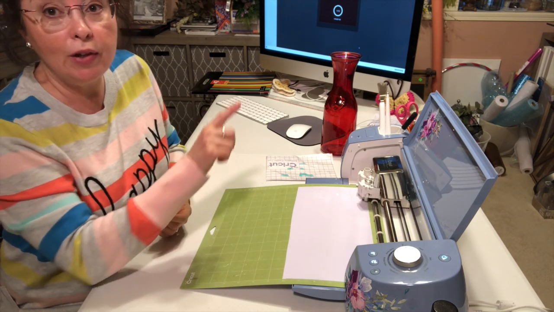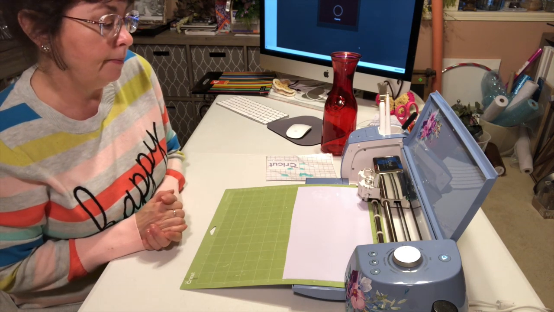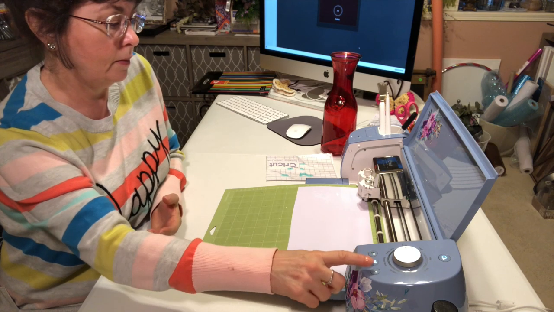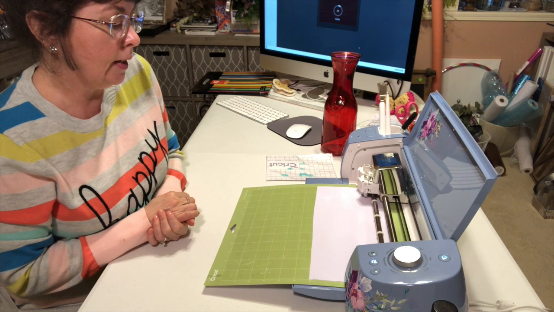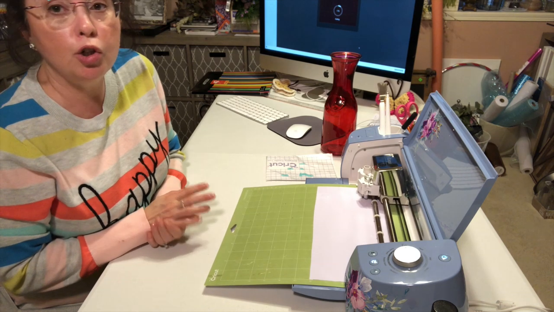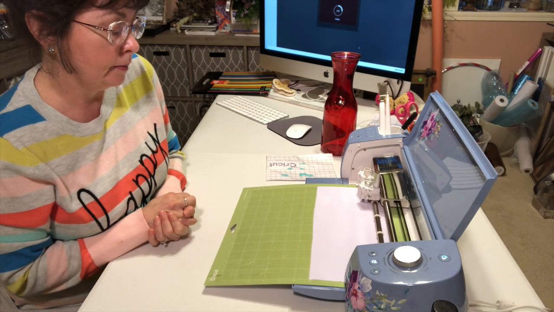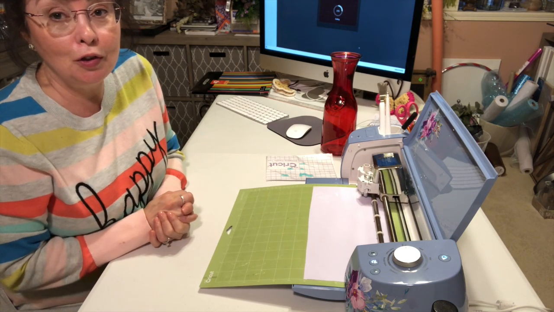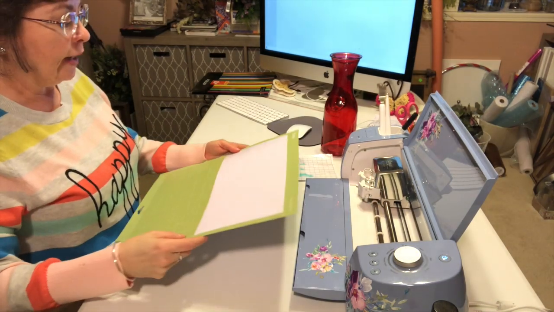Okay, now instead of ejecting, I'm going to hit the blinking C again to cut. It's going to cut again, and it should cut right over the same spot. So I'll be back just as soon as this is finished cutting. Okay, it's finished cutting. We'll hit the arrow to eject it.